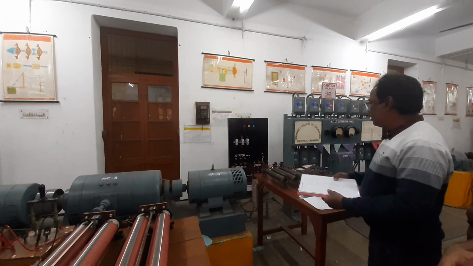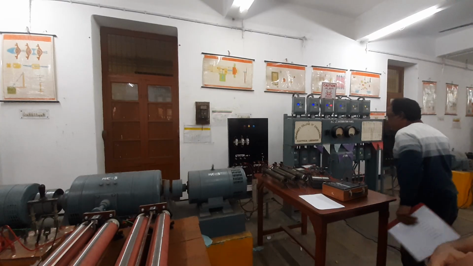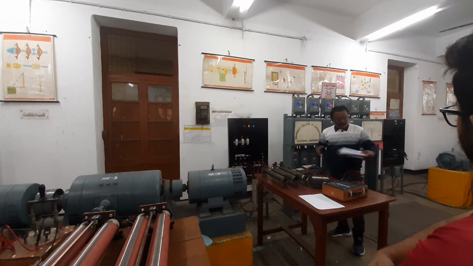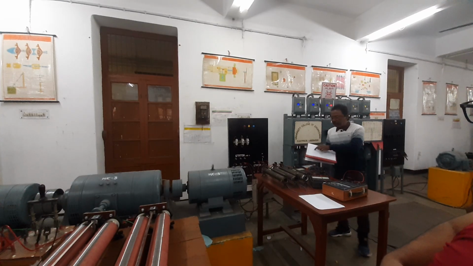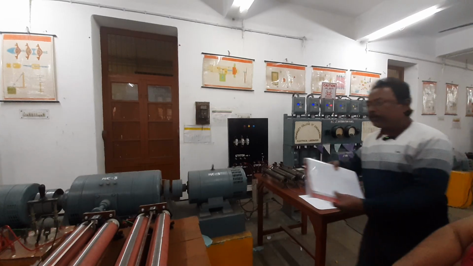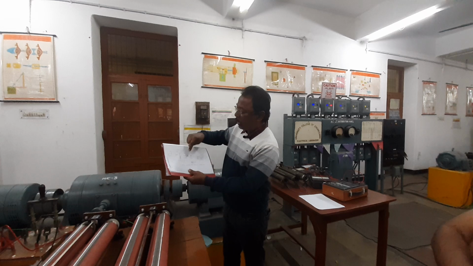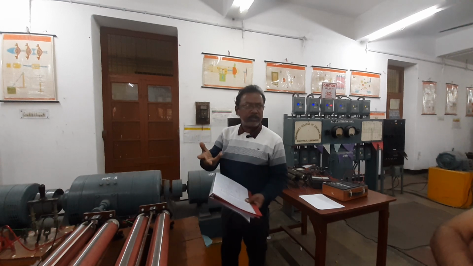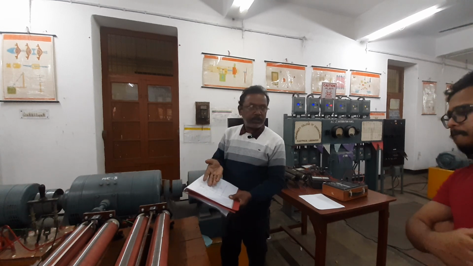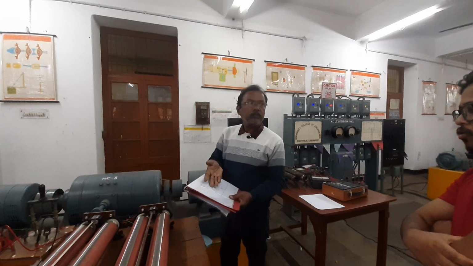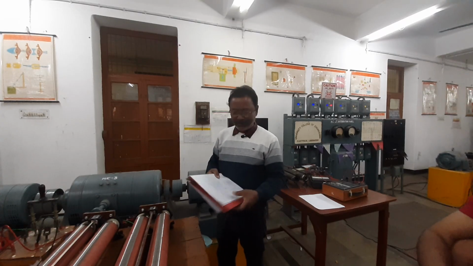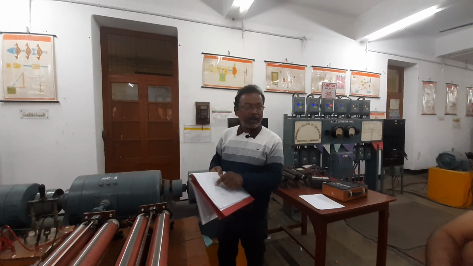Now we have to start the motor side. This one, and the generator connections are available here: A1, A2, SH1, SH2, very simple. This is just like a DC shunt motor; you are connecting in parallel.